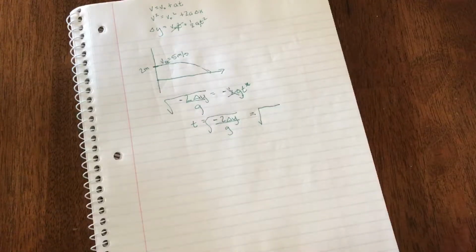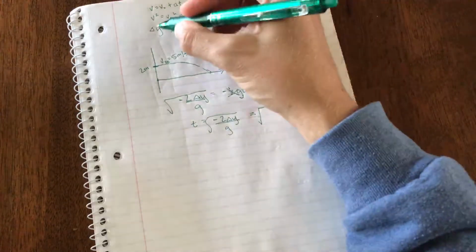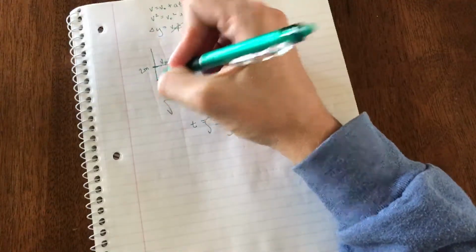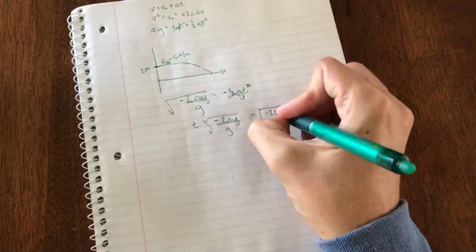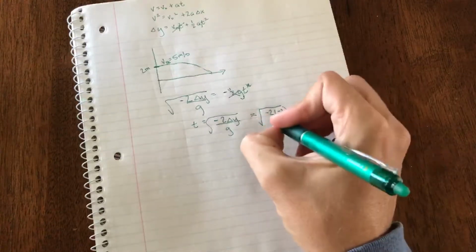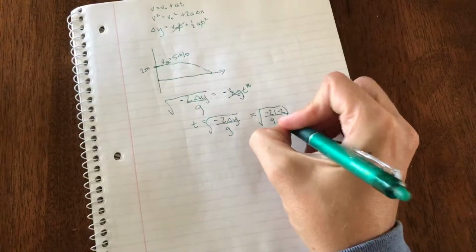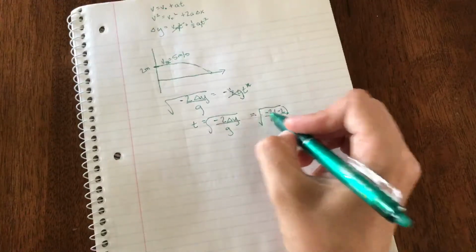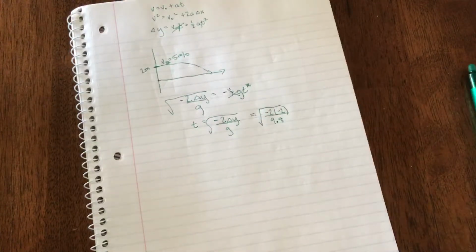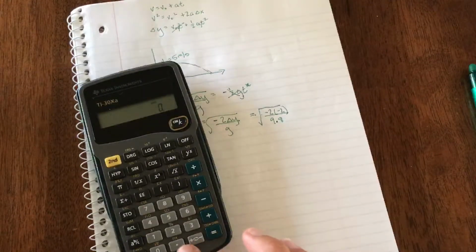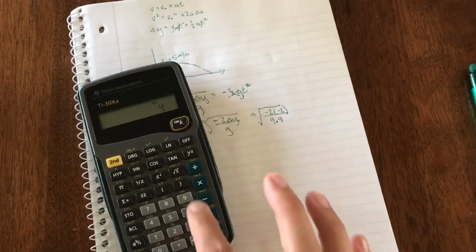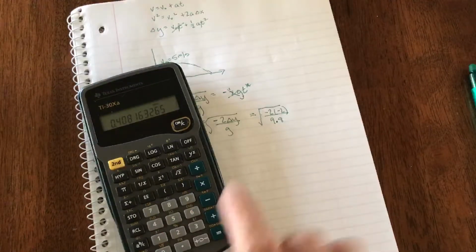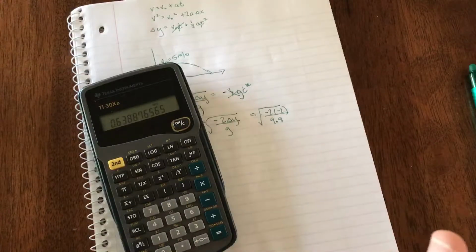Okay, so we're going to plug everything in. So our delta y, we are starting at 2 and we're going to 0. So it's going to be negative 2, right? So we're going to have negative 2 times negative 2 divided by 9.8. And I don't have to make that negative because that's what this negative right here is. So I'll go ahead and calculate that. Good thing I did that part in the calculator. And then when I square root this, I get 0.639.